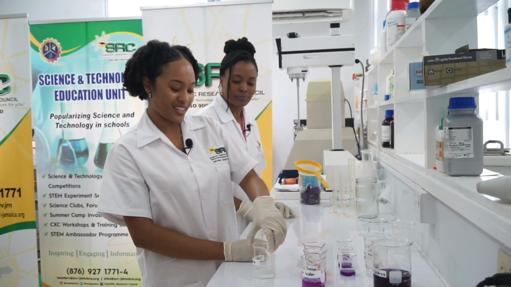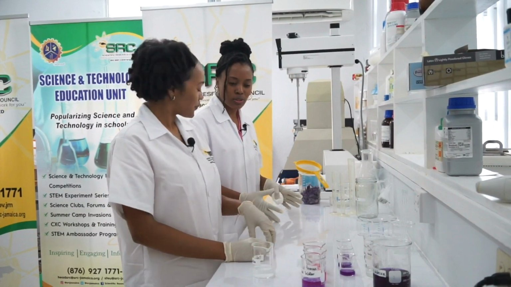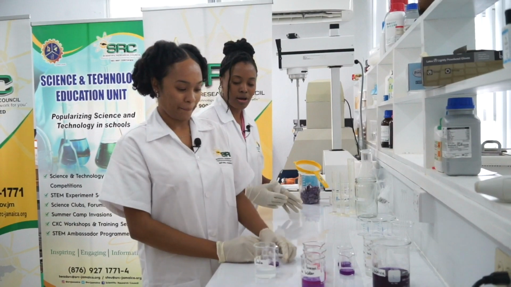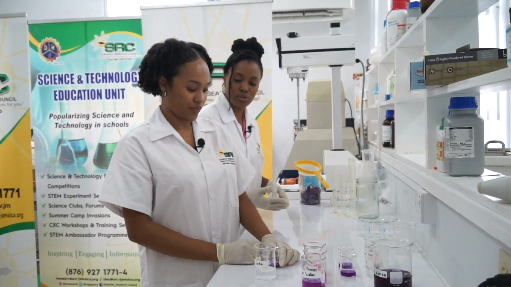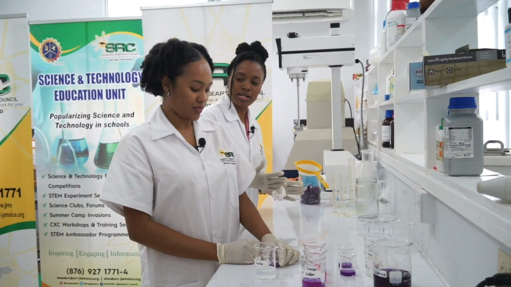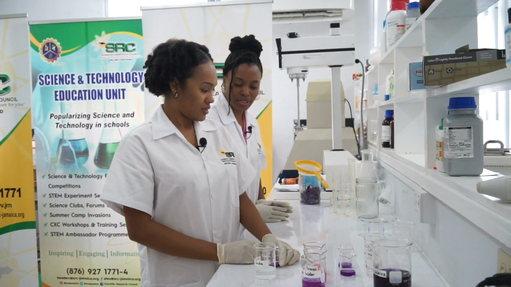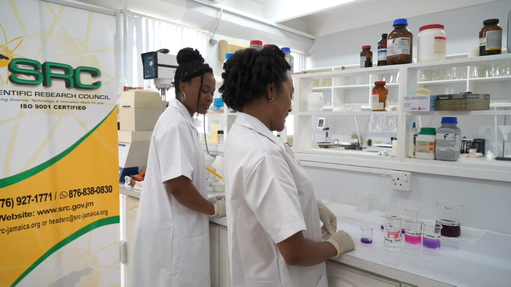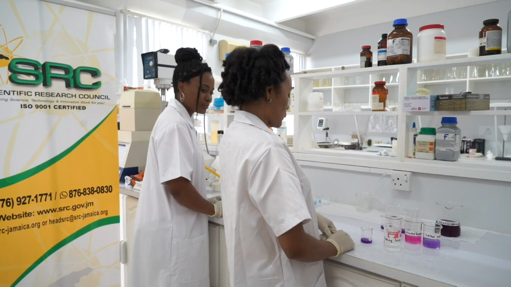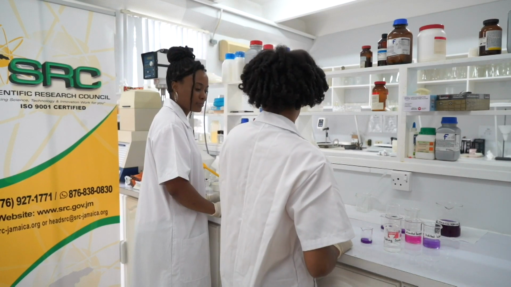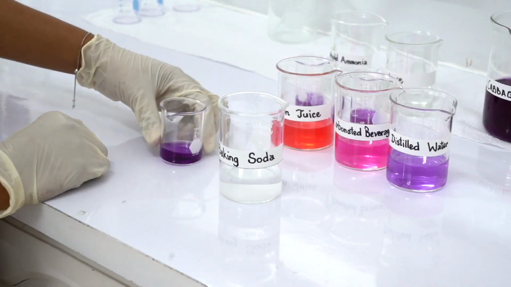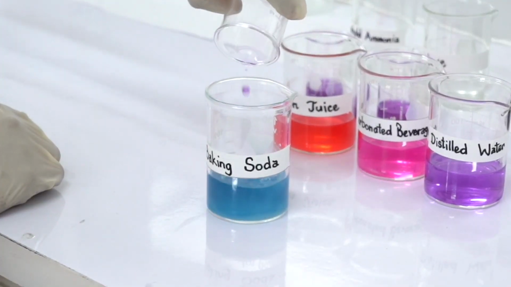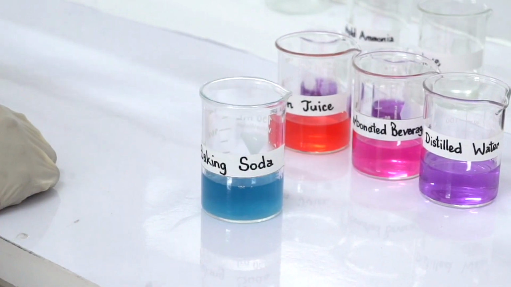And now our baking soda. So our baking soda has a pH which is higher than 7. So it's now going towards the basic side of things. Right. So I guess the colors. Let's see. I'm thinking baking soda would be blue. Let's see. Wow. That's a nice shade of blue.